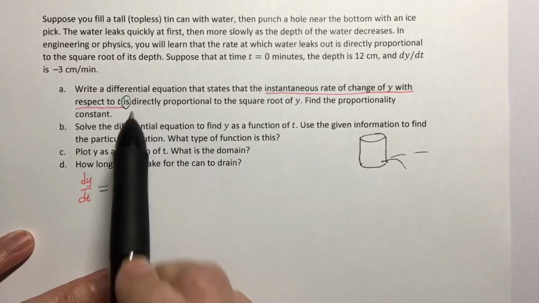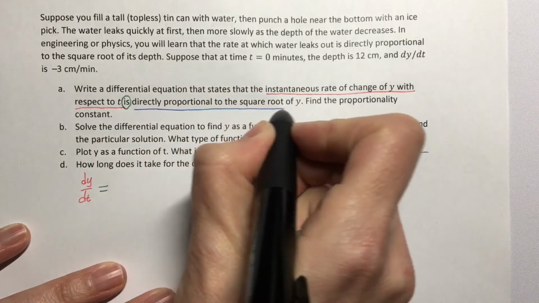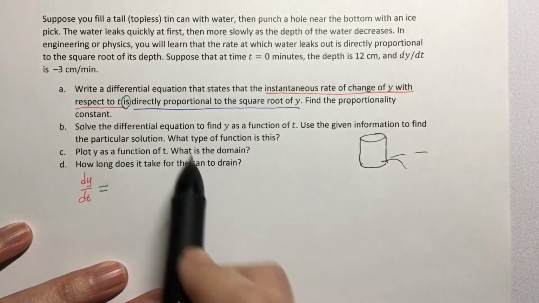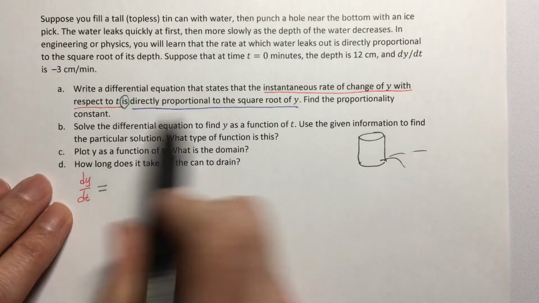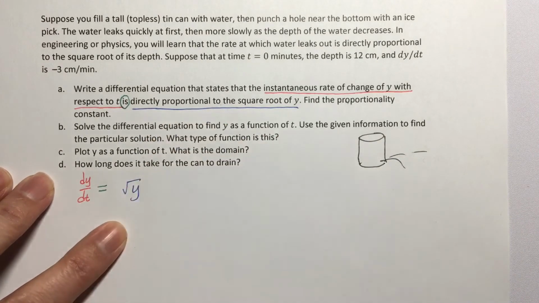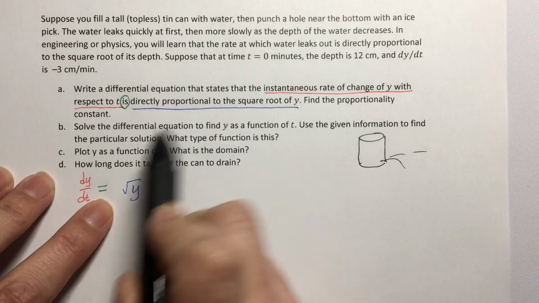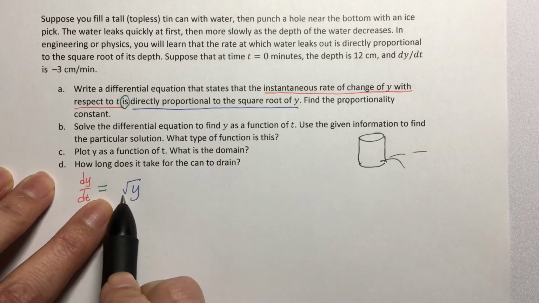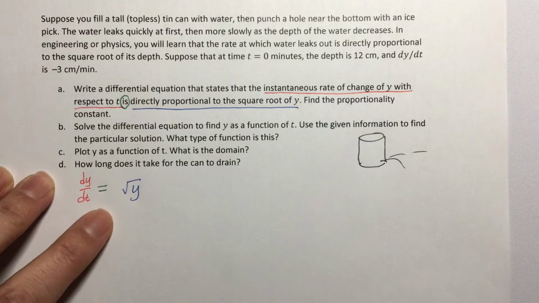Okay, directly proportional to the square root of y. Clearly I have a root y in there. When you see directly proportional to, if this just said the rate of change is the square root of y, I would have that. But it's proportional to it, so it's just some proportion of it. It could be 10% of it or whatever proportion.